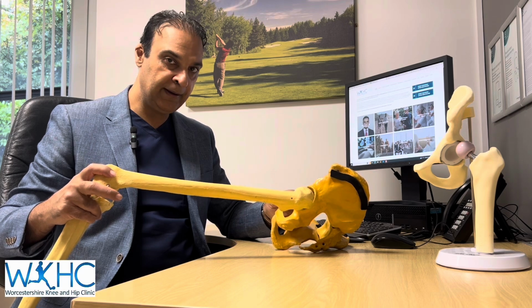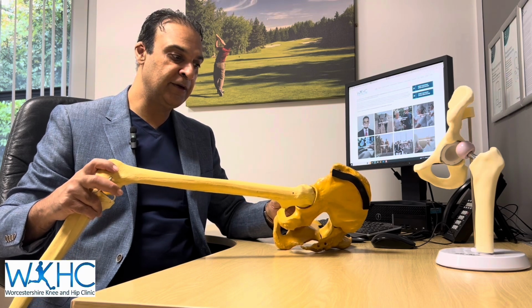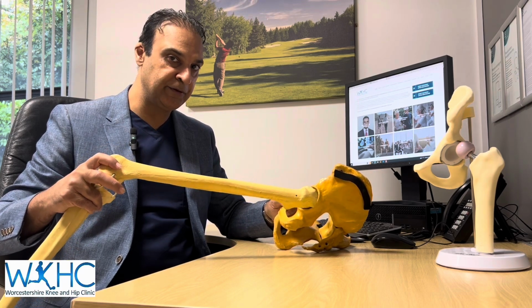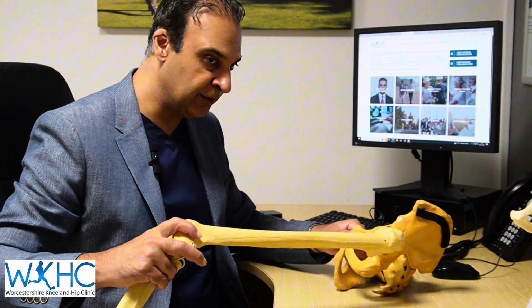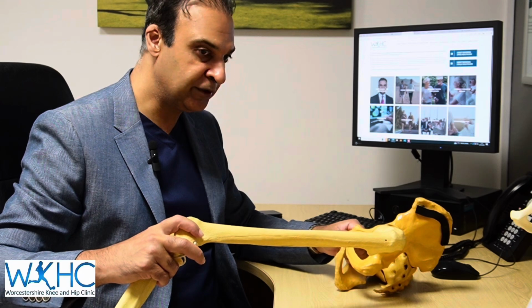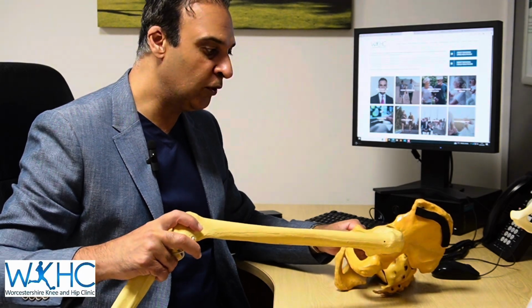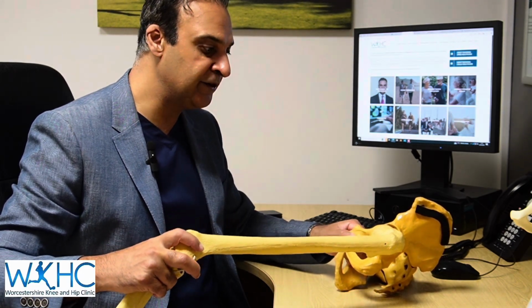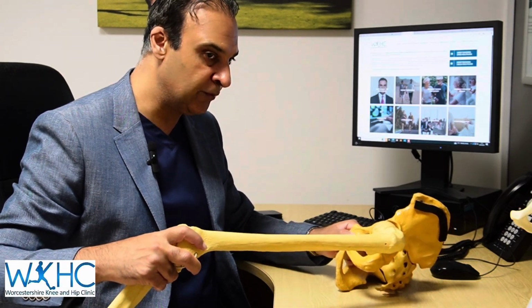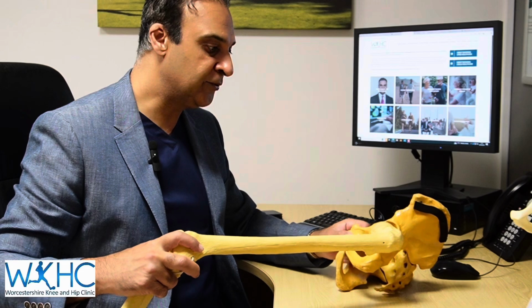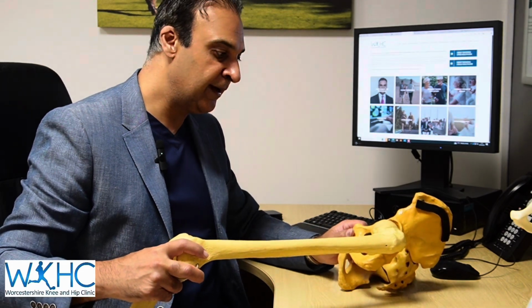Patients will be limping. They will have noticed a change in the direction of their foot. It tends to turn out. They will not be able to put their shoes and socks on. They'll find it difficult to get out of a chair, into a car, and the walking becomes more and more limited. Eventually, they will have pain both at rest and at night, and walking is very limited. And that's when we'll start to discuss the options of treatment.